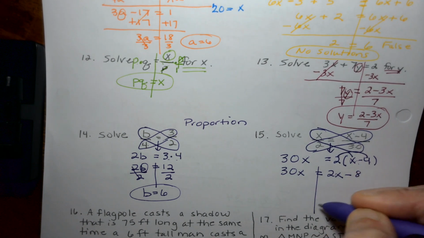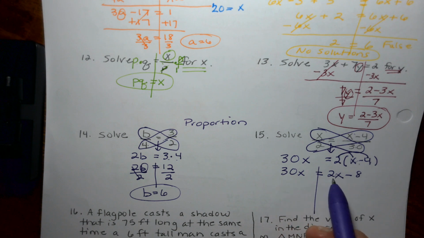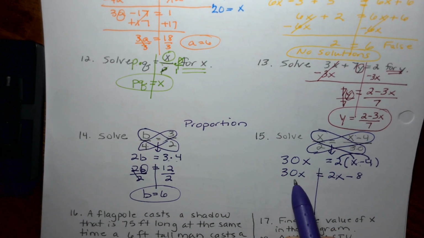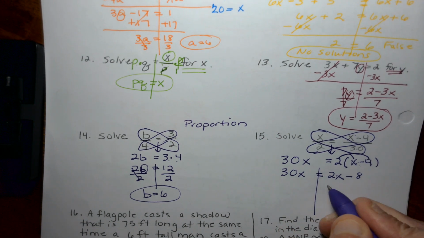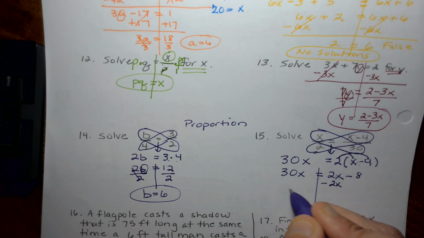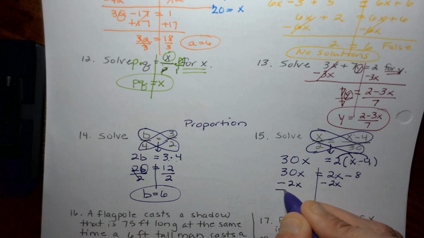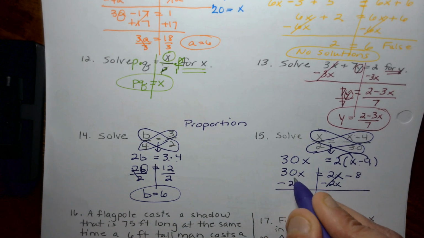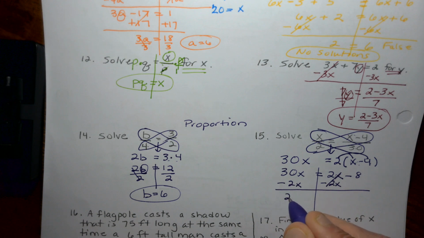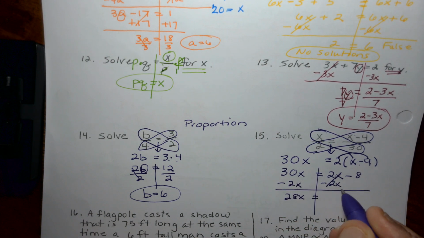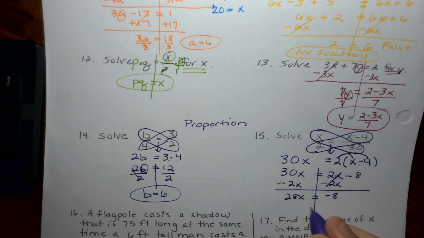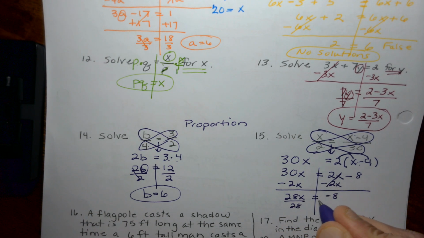Now draw your line, and we can see we have an x on both sides. I got to move that whole term. So I got a 30x and a 2x. I'm going to move the smallest term. That'll keep away the negatives because there tends to be more errors there. 30x minus 2x is 28x equals, I have a negative 8 left here. Don't lose your signs. Be very careful. I'm going to divide both sides now by 28.